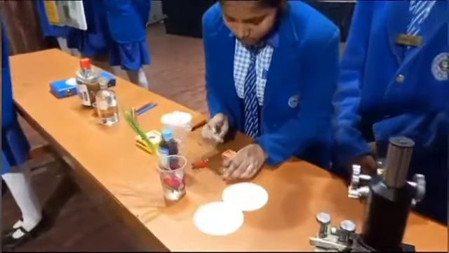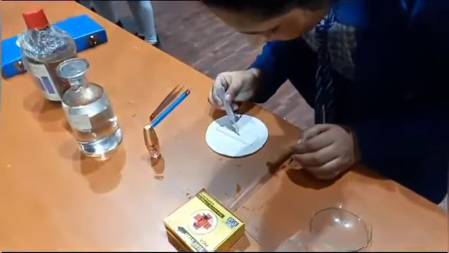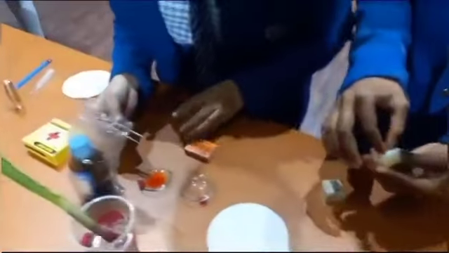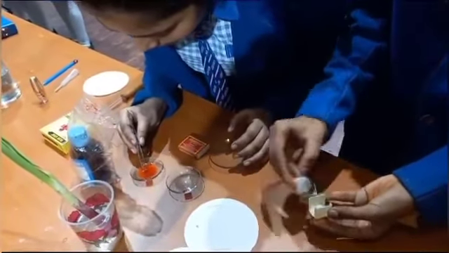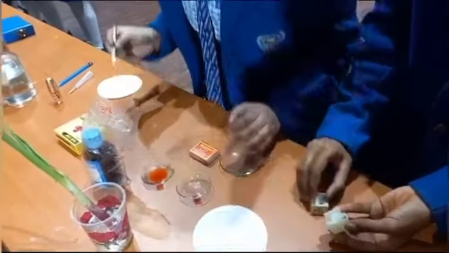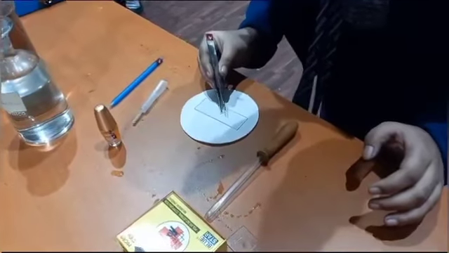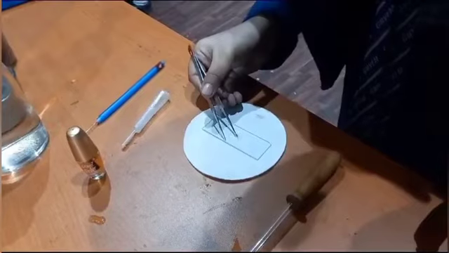The previously said root tips are now taken from the watch glass with the help of forceps and placed on the sterilized glass slide containing acetic acid as a mounting agent. Now, with the help of a needle, a cover slip is gently placed on it.